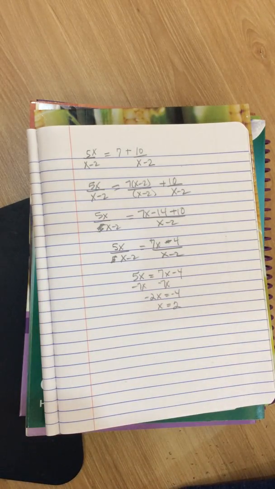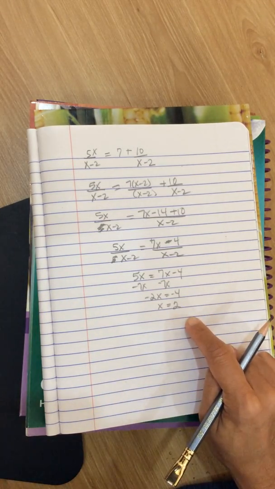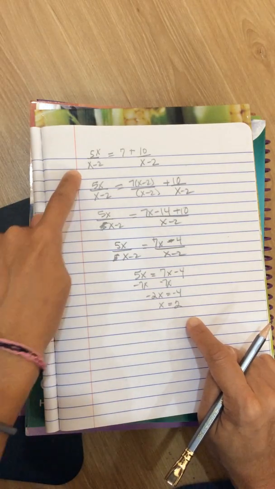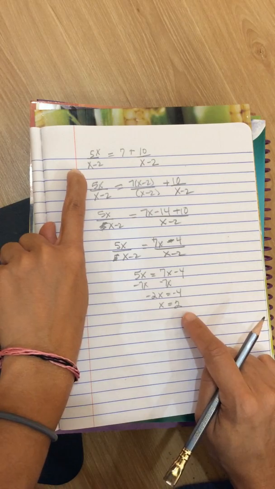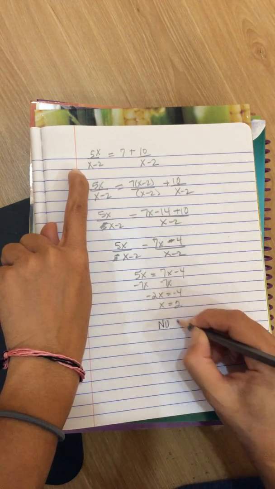All right, so x equals 2. That's our solution. Let's go back and check. Nope, x cannot equal 2 because it's not in the domain. So this problem has no solution.